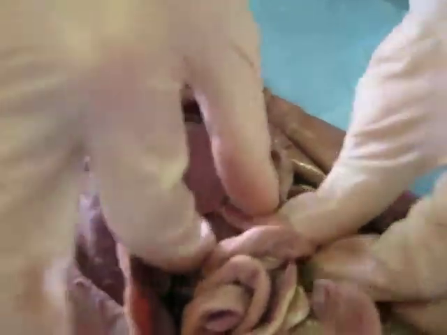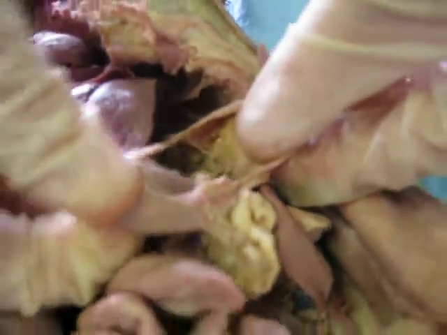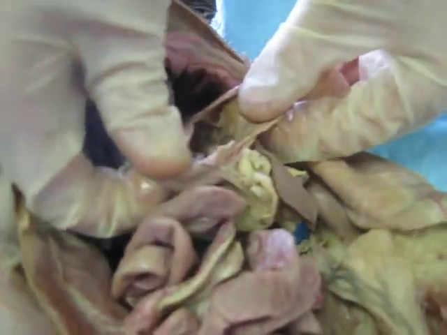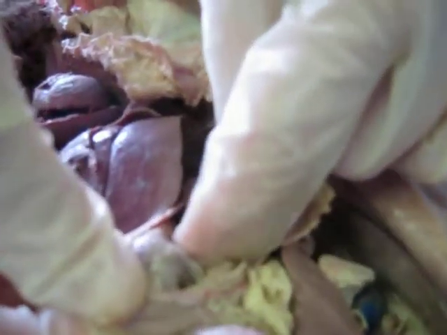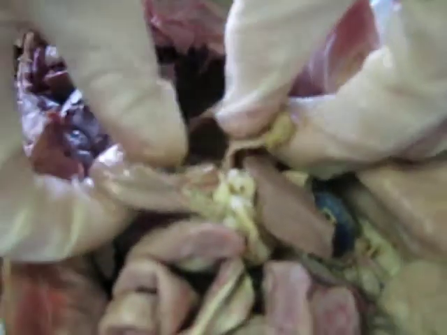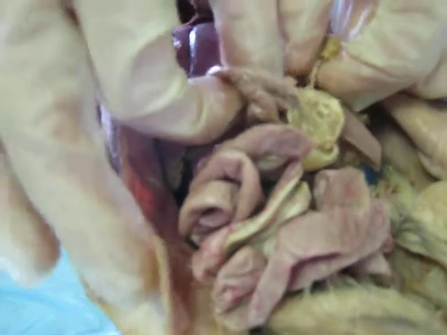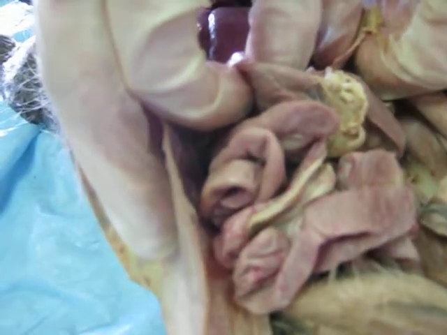The stomach is for food storage. You can actually see some food in there. It's really disgusting. So the stomach's main function is storage. The gastric rugae are on the inside of the stomach, and they expand and contract, and they help to digest food inside of the stomach.